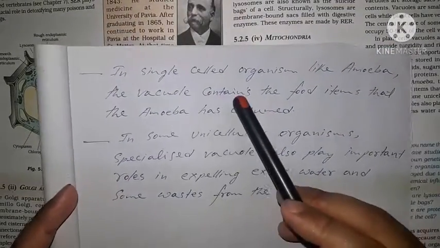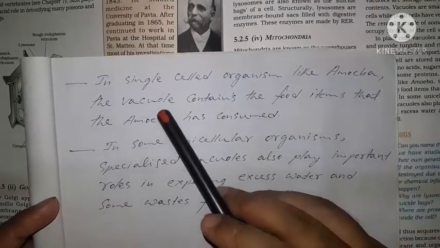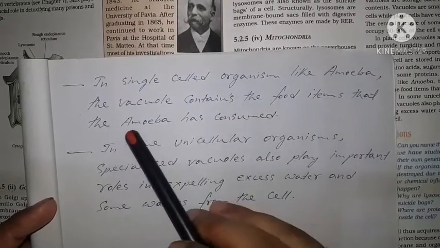In single-celled organisms like amoeba, the vacuole contains the food items that the amoeba has consumed.